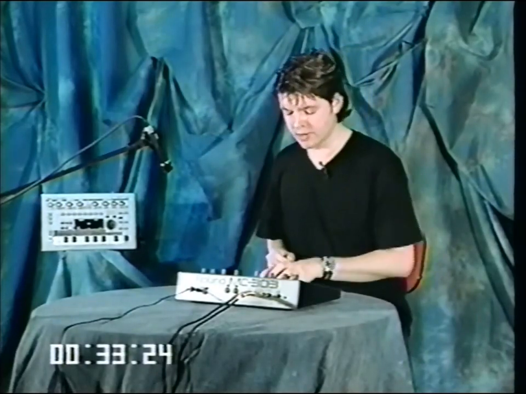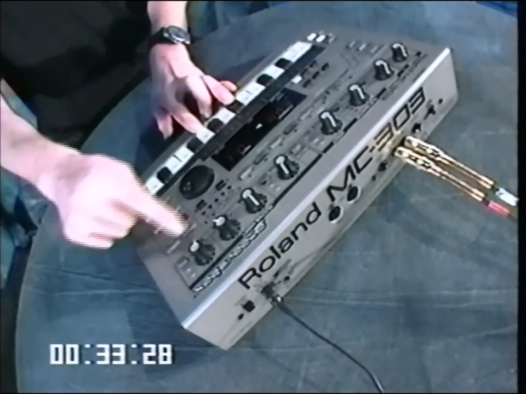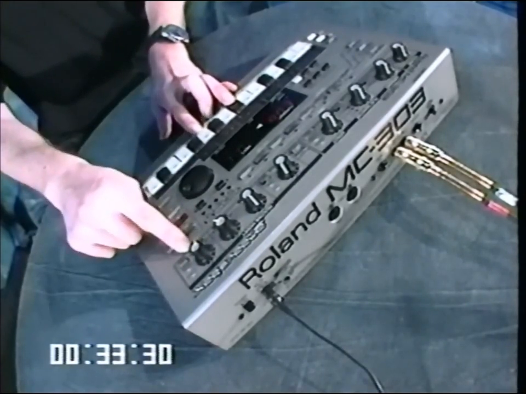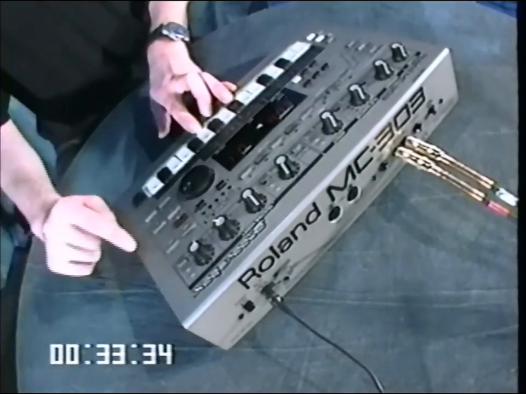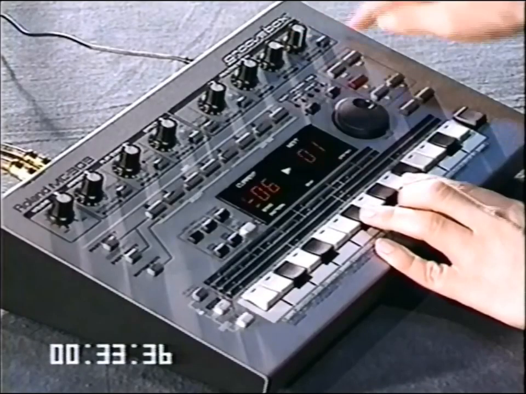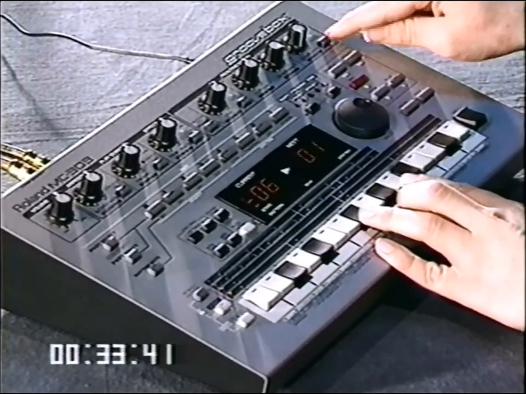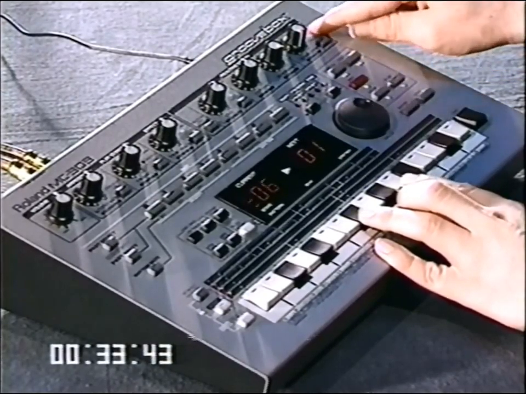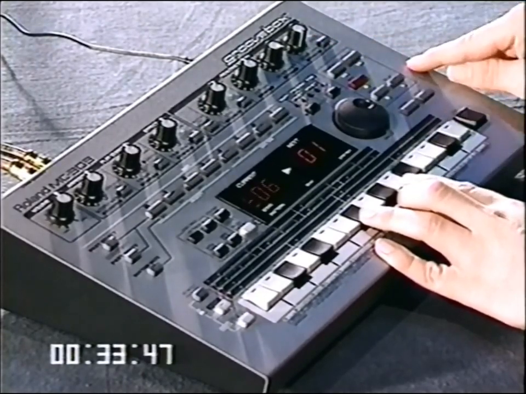Now I have a string sound here ready to go. That's my basic string part. Now, over here we have the envelope controls. We have a button here marked Attack Decay. All this means is that the control knob will actually function to change the decay of the sound when the button is lit, or the attack of the sound when the button is not lit. So let's just control the attack for a moment.